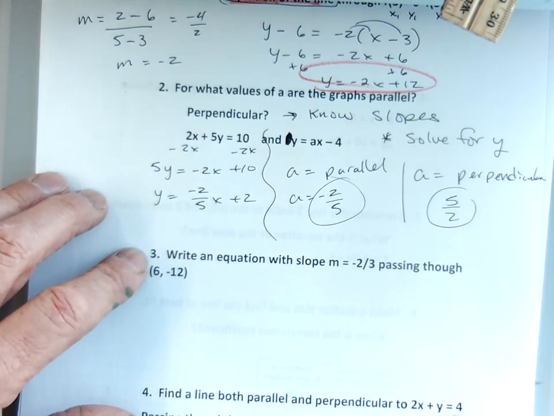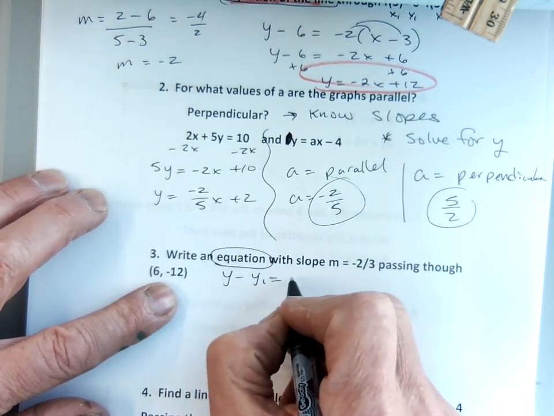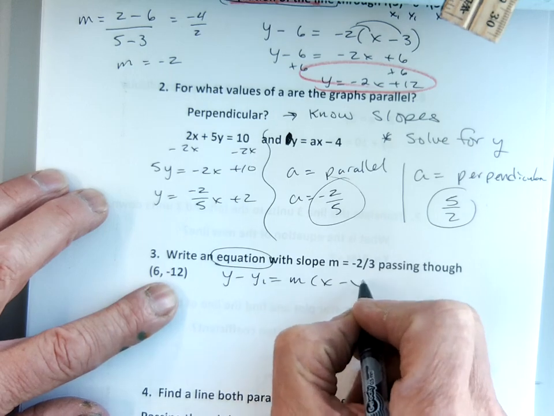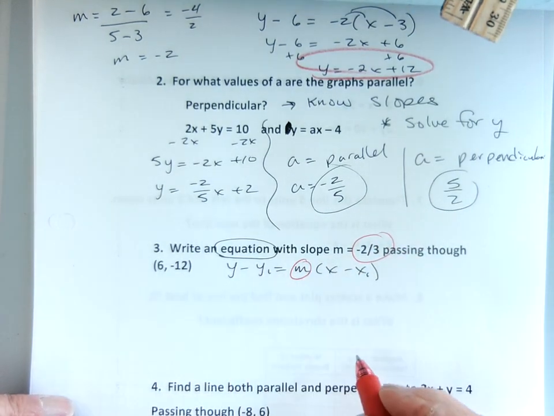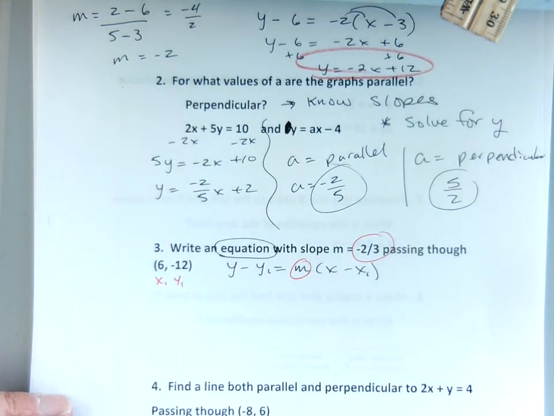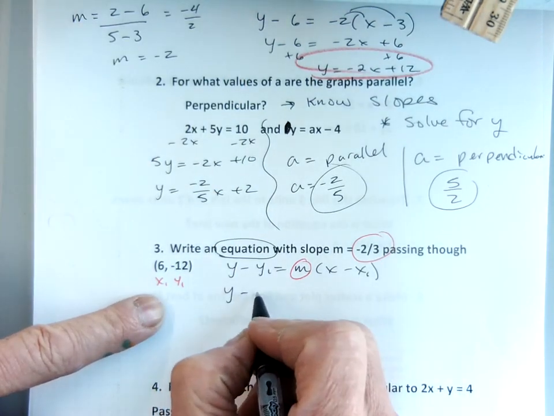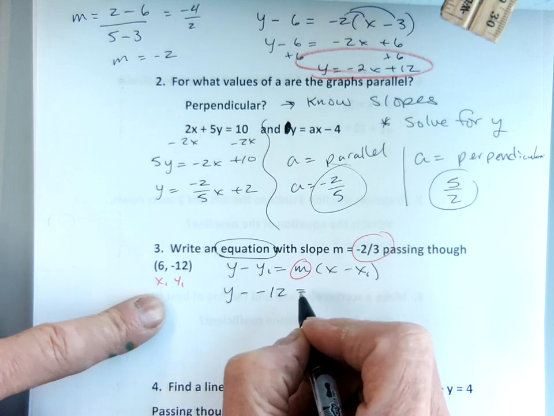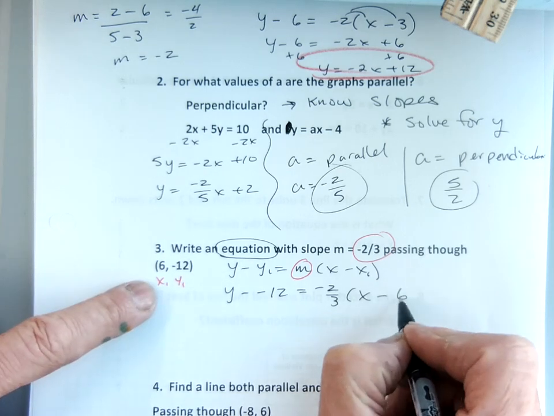Okay, example 3. So if I want an equation, I need y minus y1 equals m times x minus x1. Okay, that's my formula, right? That's my little formula. One equation, I'm going to use that formula. I've got a slope, which is my negative 2/3. Put that there. And I've got a point x1, y1, right? Hey, almost looks like one we did in our warm-up. So we'll rewrite this as y minus a negative 12. I get a double negative, right? Equals my slope, which is negative 2/3 times x subtract 6, okay?